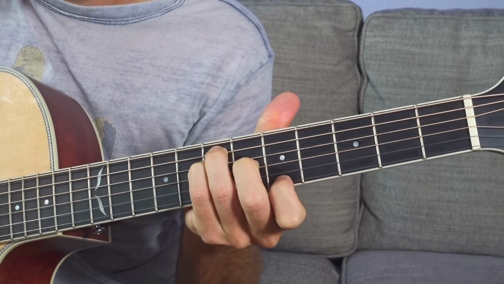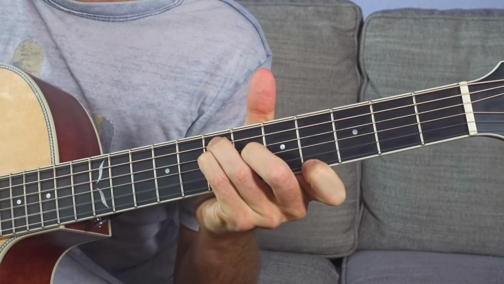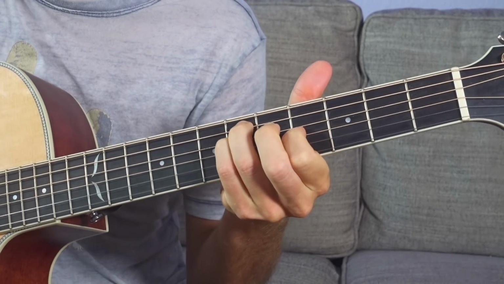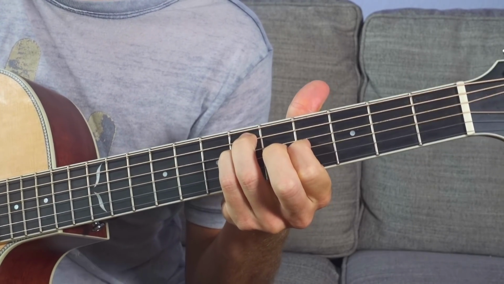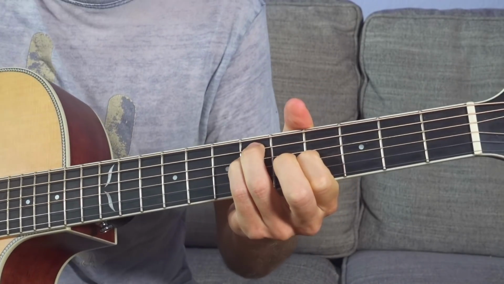You could also take the A, and then we can go right to G sharp minor spot or an E major 7.